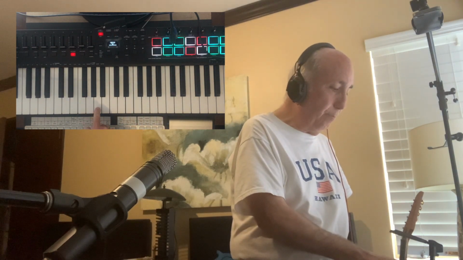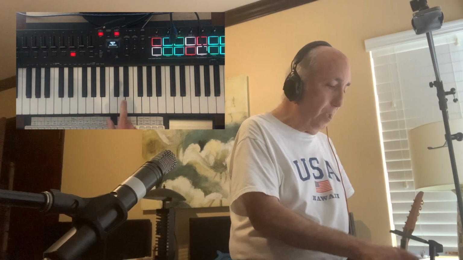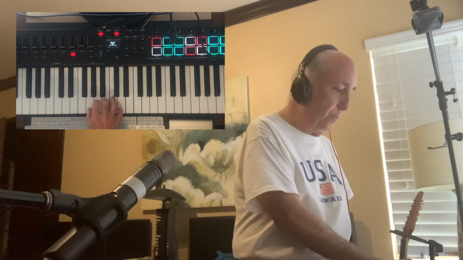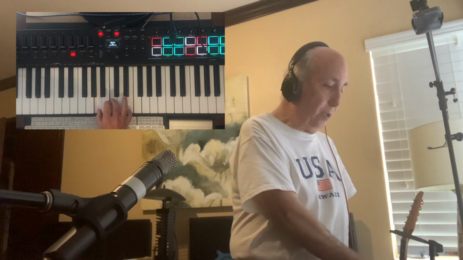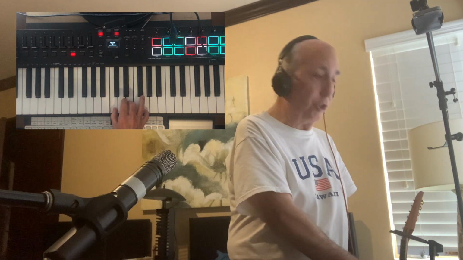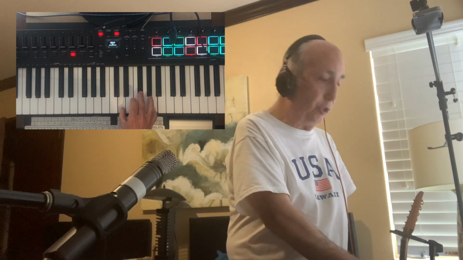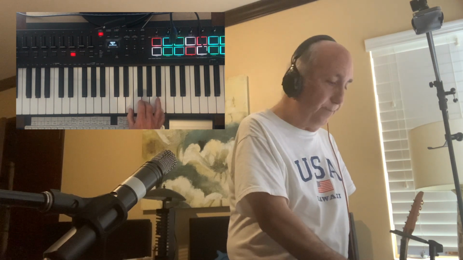Okay, I'll do that one more time. Remember, same pattern. Major, minor, minor, major, major, minor, diminished. Every key has the same chord pattern if we just follow the stacking of the notes. G major, A minor, B minor, C major, D major, E minor, F sharp diminished, G major.